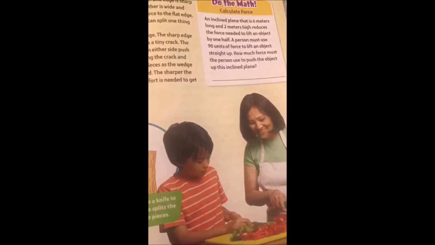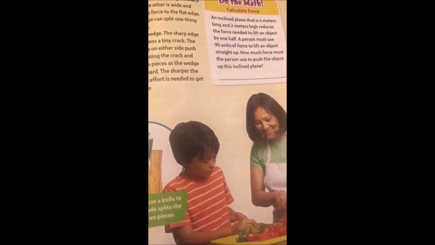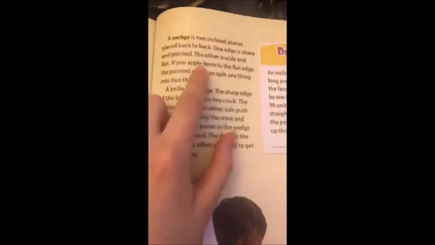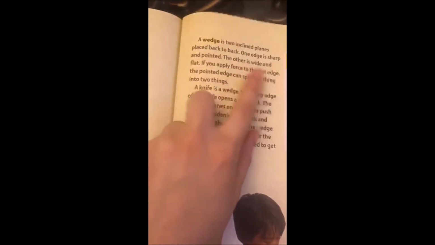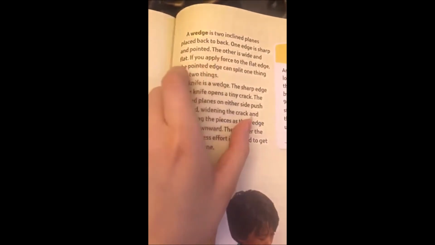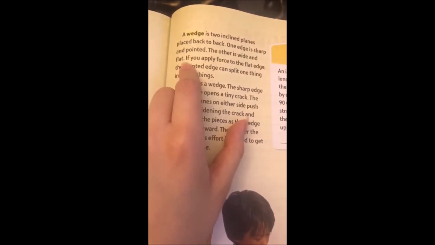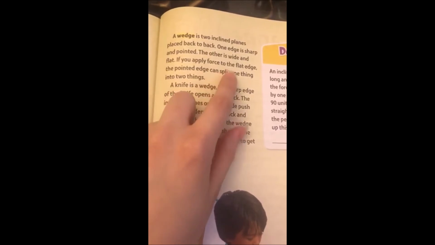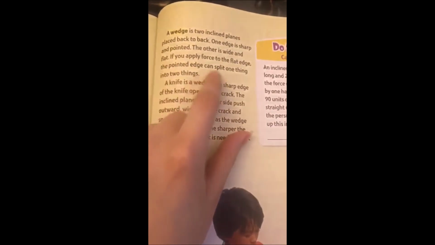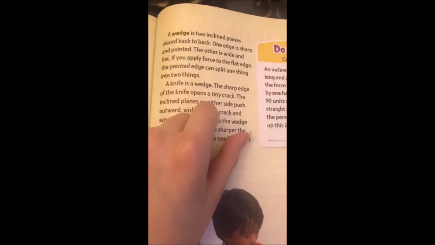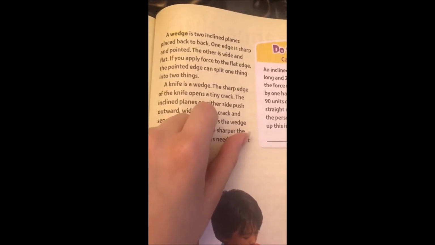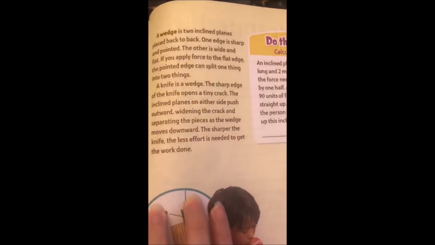One edge is sharp and pointed, the other is wide and flat. If you apply the force to the flat edge, the pointed edge can split things into two. A knife is a wedge.